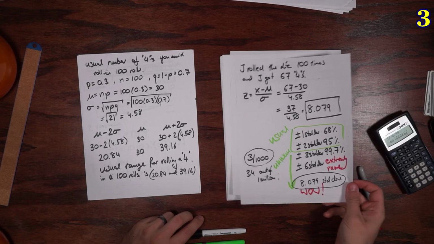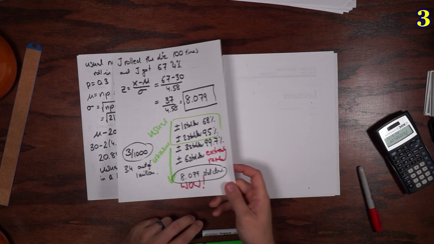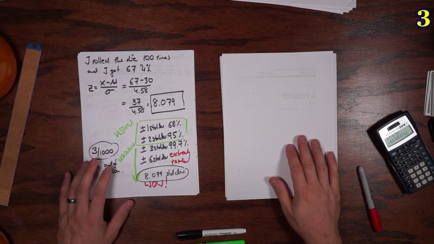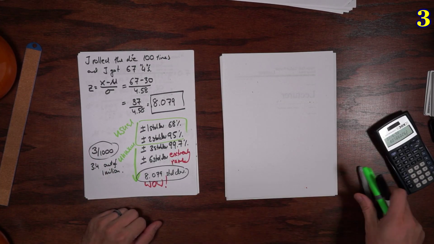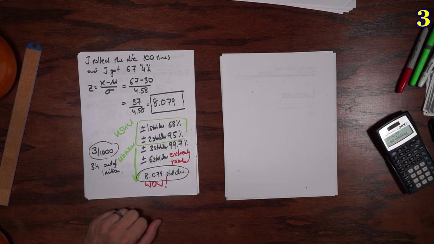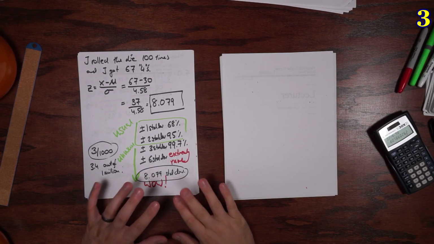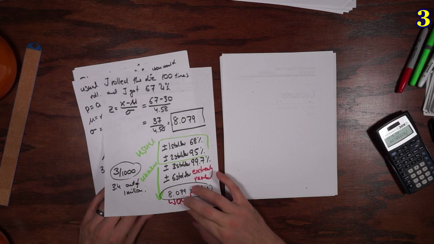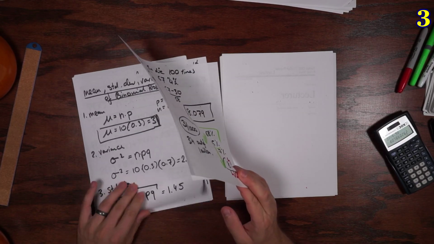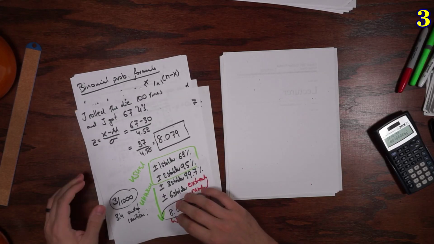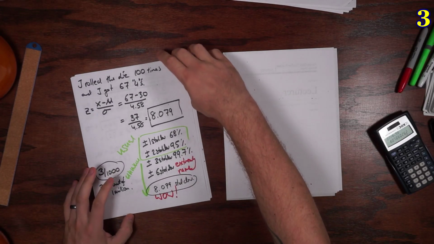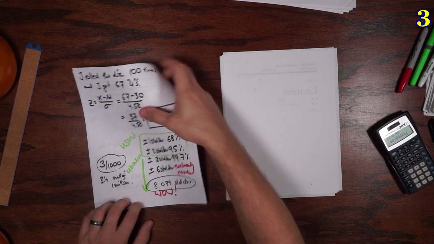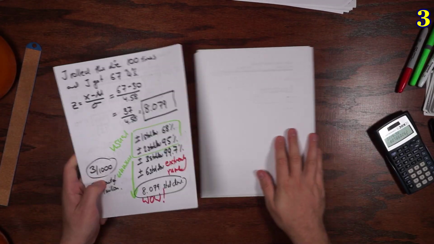And that ends chapter 3. I will be putting some practice problems online so you guys can practice, but this is about it. Chapter 3 just introduces the probability and the binomial probability formula. In chapter 4, we're going to start talking about continuous random variables, and that's coming up next.